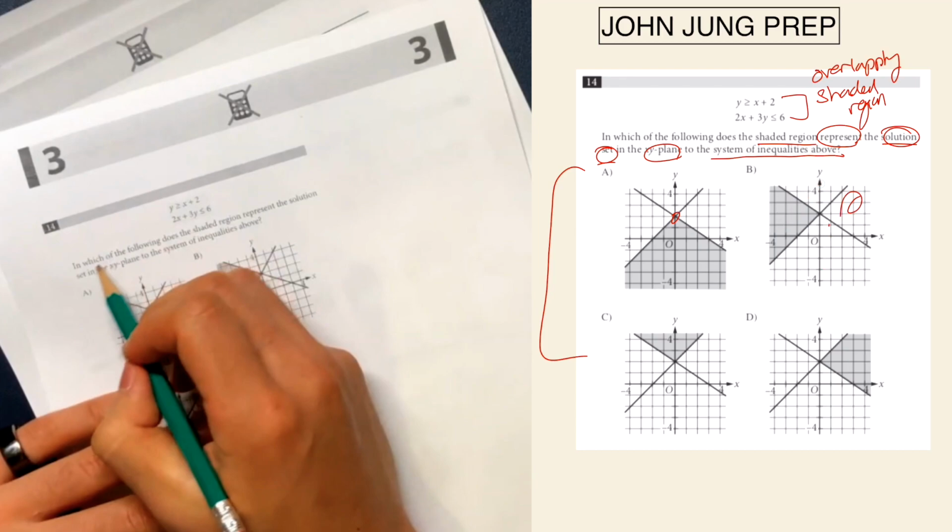And how do we know which side is shaded? Well, you just look at the equation, and if it's greater than, you shade the upper side. If it's less than, you shade the lower side. And the first one is going to be y is greater than or equal to x plus 2, which means we're going to draw this line first, and we're going to shade the upper side because of this greater than sign right there. So x plus 2 looks something like this, and we're going to shade the upper side, right? So that's going to be for the first one.